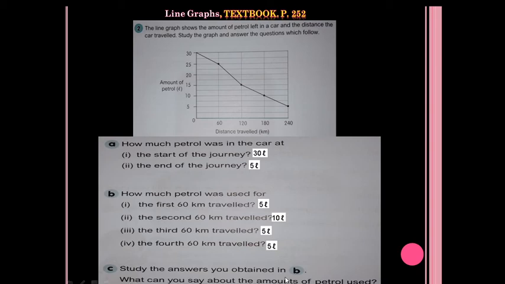Study the answers you obtained in part B here. What can you say about the amount of petrol used? This one, the answers 5, 10, 5, 5, from the first 60 until the last 60 kilometers, from 0 until 240. Now think about it. What do you think? What can you say about the amount of petrol that was used from the first 60 kilometers until the fourth 60 kilometers? All right, think about that.